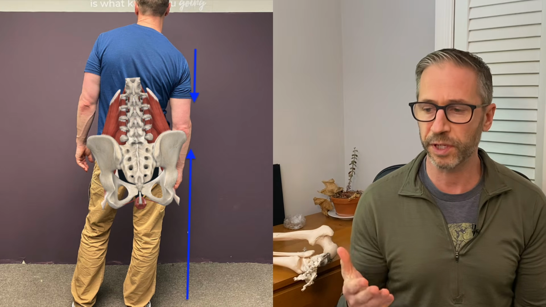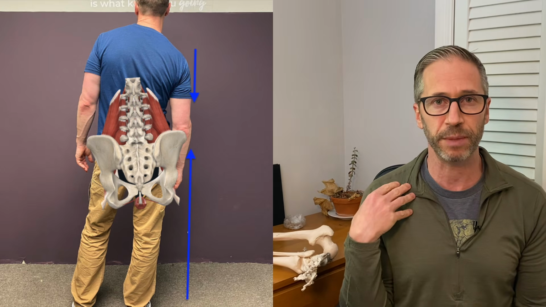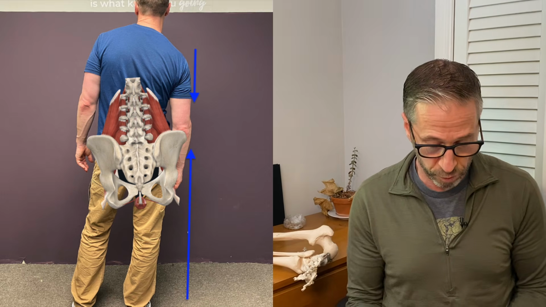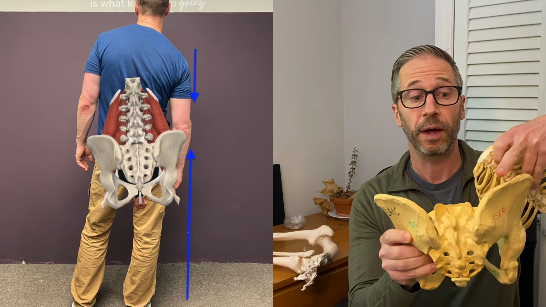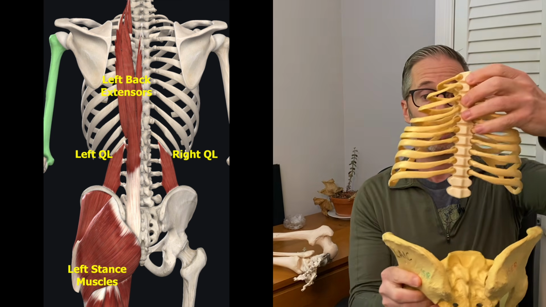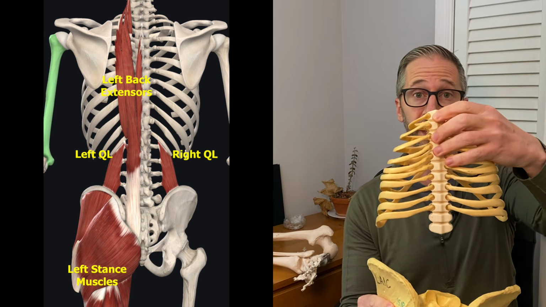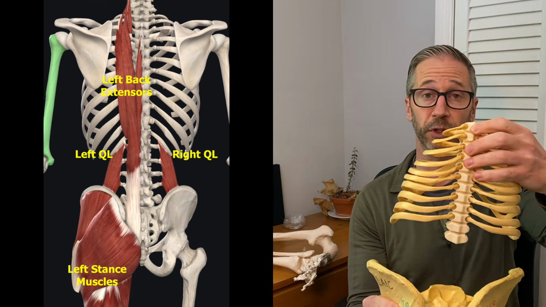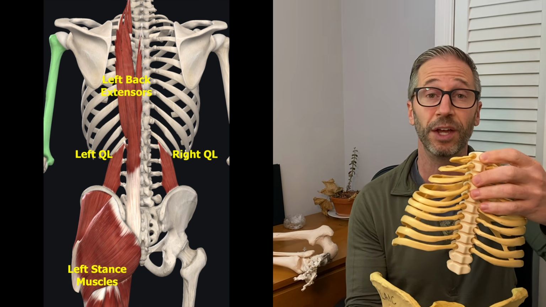So when you look at this picture, here I am standing in right stance, and you'll see that the right side of my body, everything is compressed. So that right QL, which attaches to the ilium, the top of the pelvis, and the bottom ribs, when you're compressed on that right side, the right rib cage moves down and the right ilium, the right side of the pelvis, moves up a little bit. That's called right stance. That's what should happen if you're on your right side.